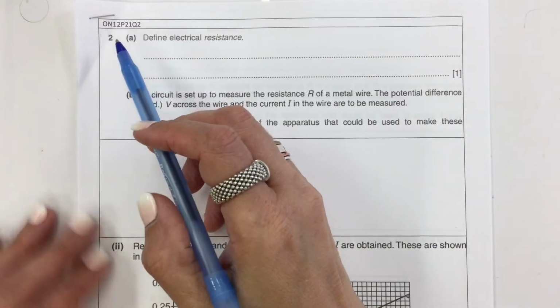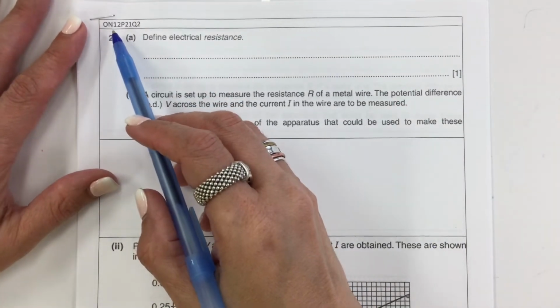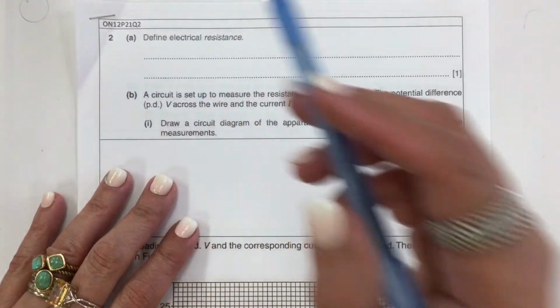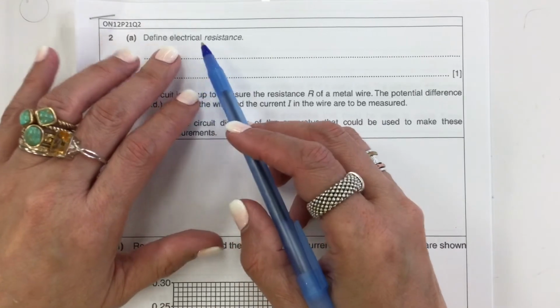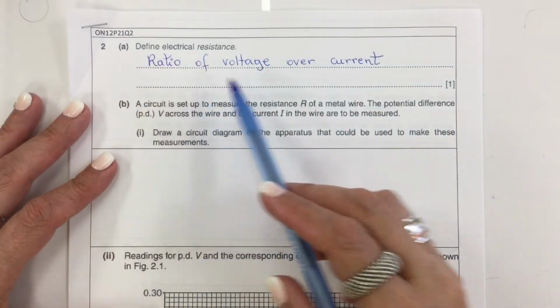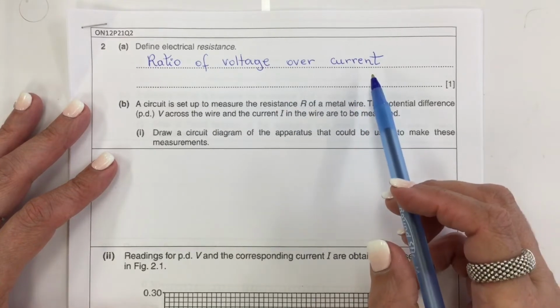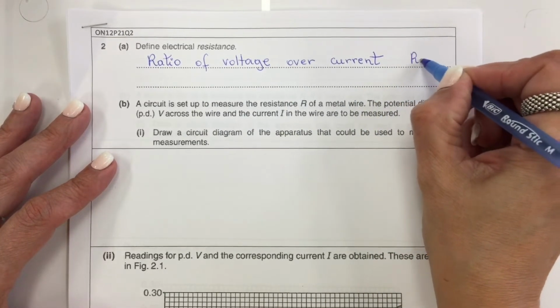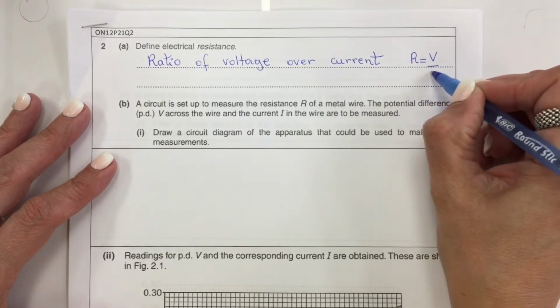A structure question from October-November 2012, paper 21, question 2. Define electrical resistance. It is the ratio of voltage over current. So this is R, which is V over I.